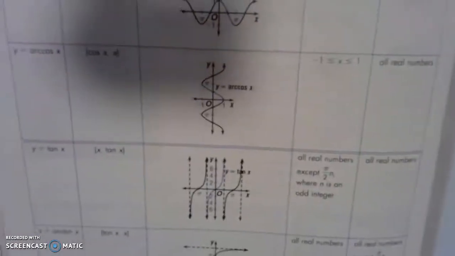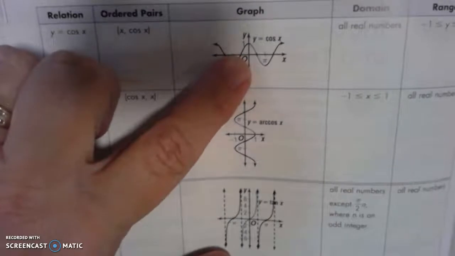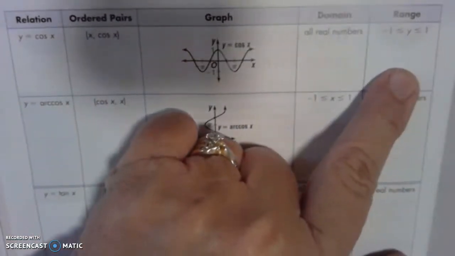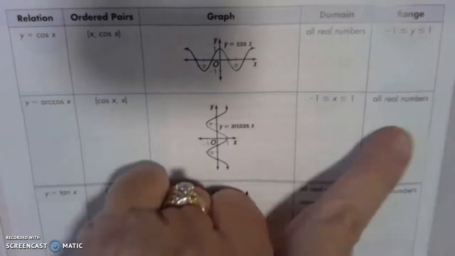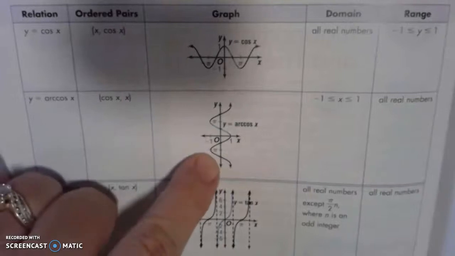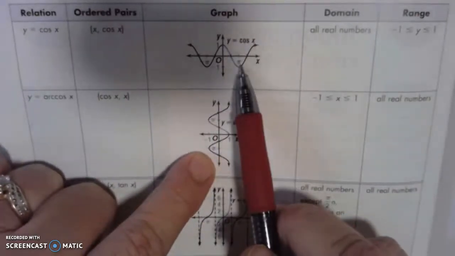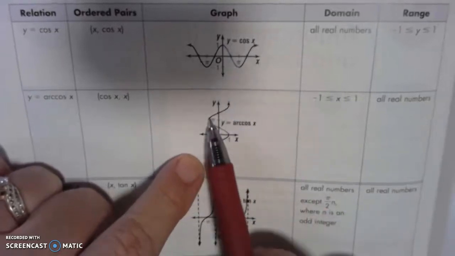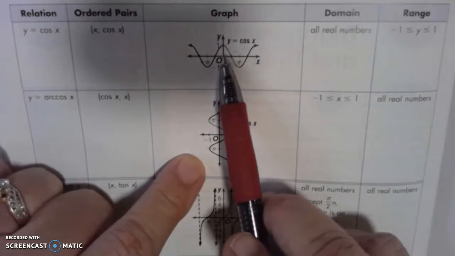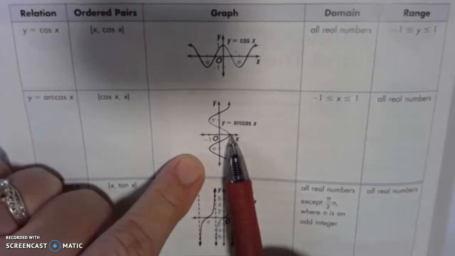Or cosine, okay, here's the cosine. Notice the domain is all real numbers, and the y doesn't get any bigger than 1 or lower than -1, and it just flips. Then we're going to reverse it. So here this value is (pi, -1), then I'm going to go (-1, pi). This value is (0, 1), I'm going to go (1, 0). I just flip it.